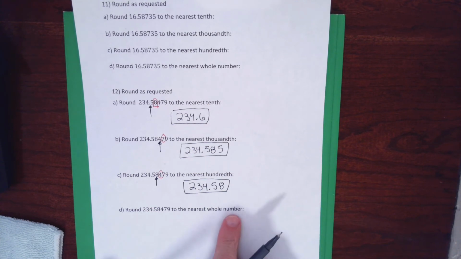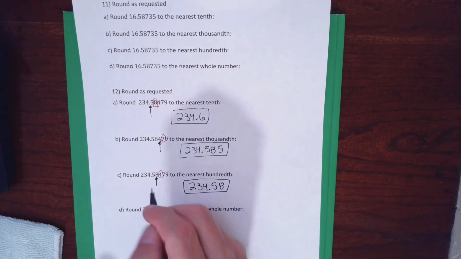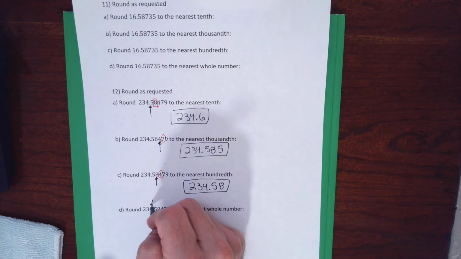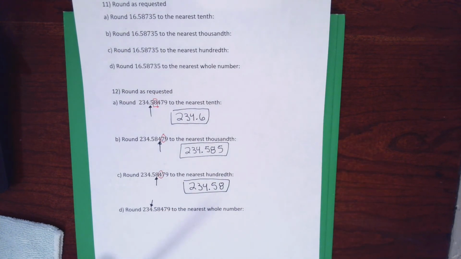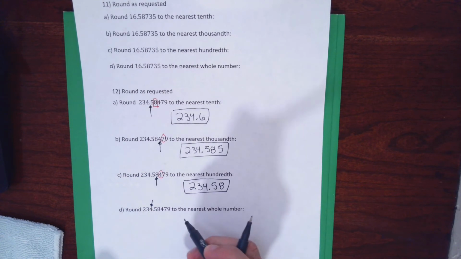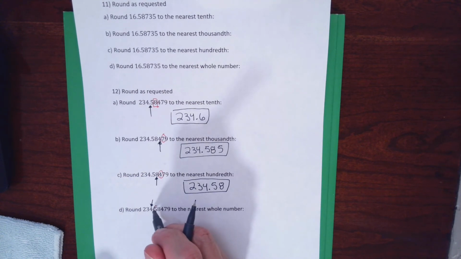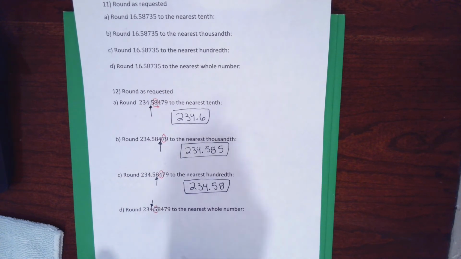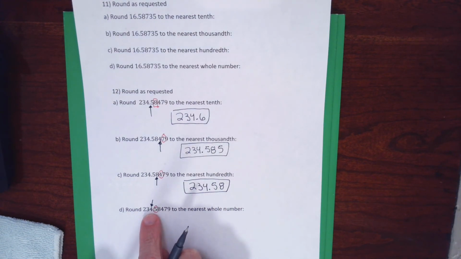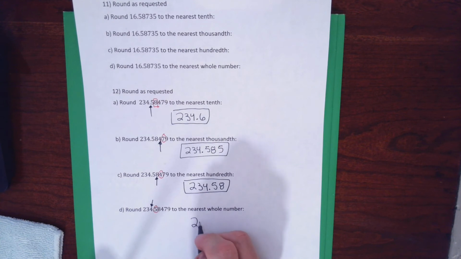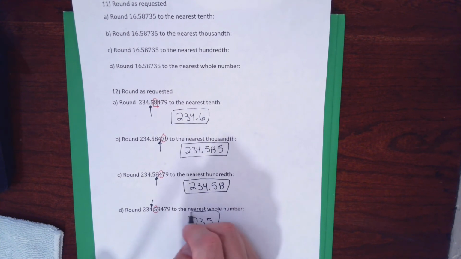D is tricky. It wants me to round to the nearest whole number. 4 is the whole number part of this. That's the number that I'm either leaving the same or rounding. And I'm not going to have a decimal in my answer because the first number I'm going to write is the number preceding the decimal. Since the number after the 4 is a 5, I'm going to round it up. I'm going to round the 4 up to a 5. I'm going to say this is 235.